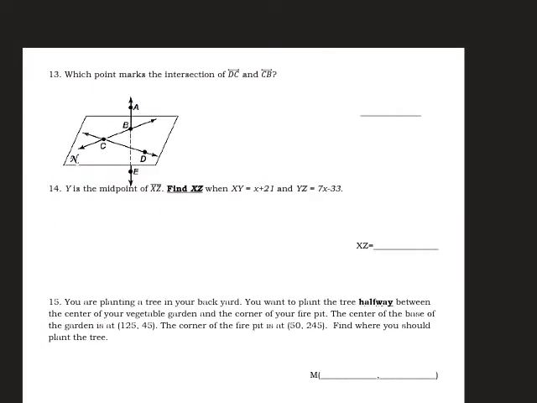This one's asking which point marks the intersection of D to C and C to B. So I would definitely trace those with your pencil as you're reading the question. D to C and C to B. So what point marks the intersection, or in other words, what is the intersection? Point C.